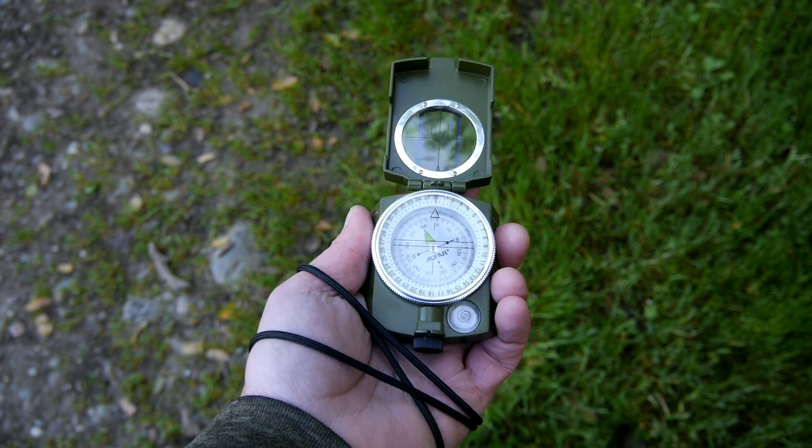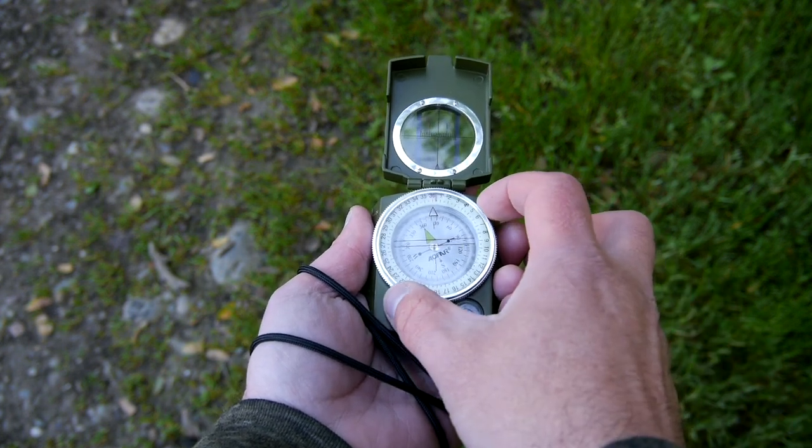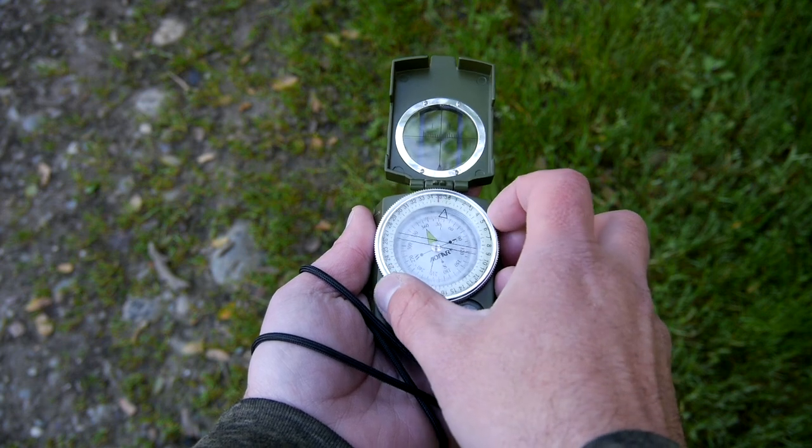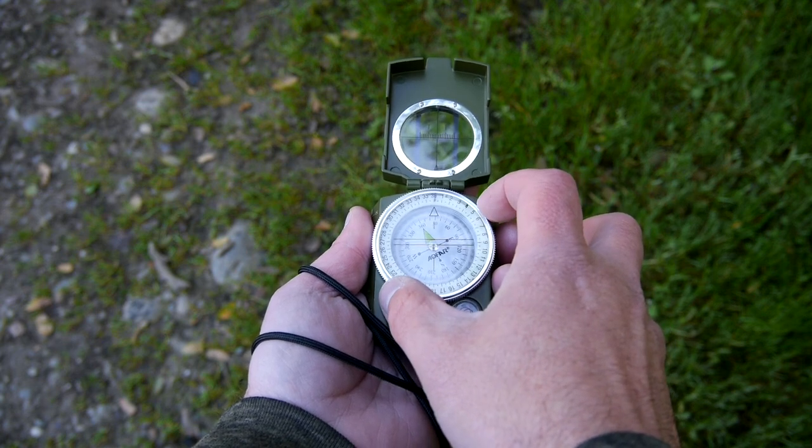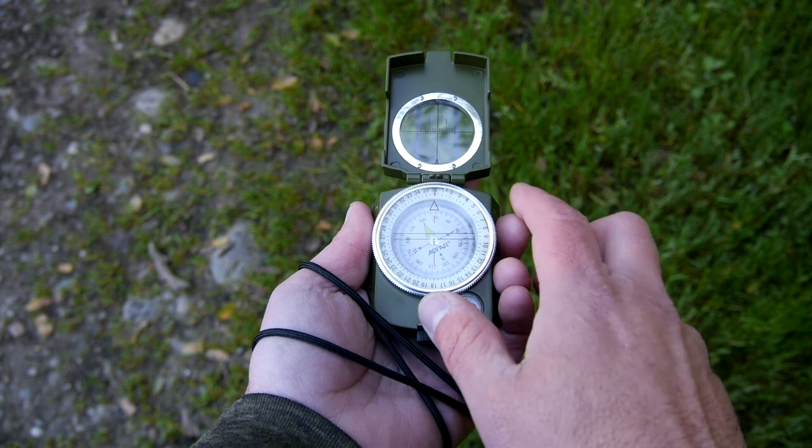The outer ring on the compass can turn, but you don't really need it for our navigation. I like to keep the little black triangle on the outer dial pointed towards the front of the compass, just to make it easier to see.